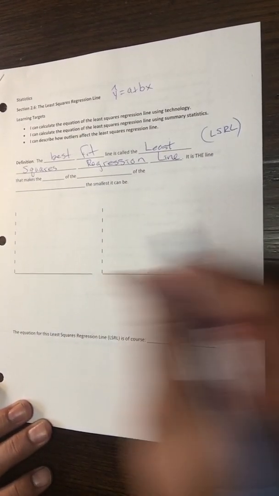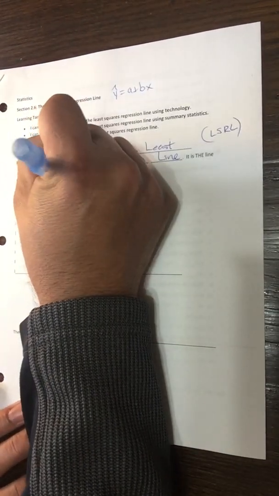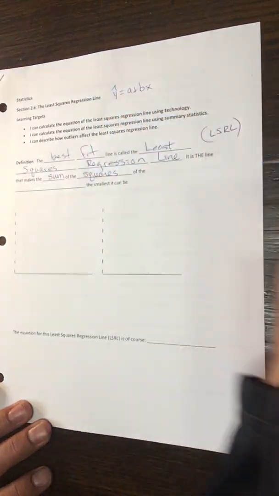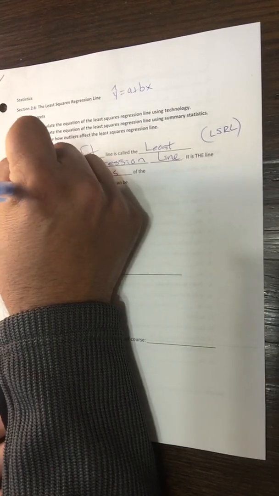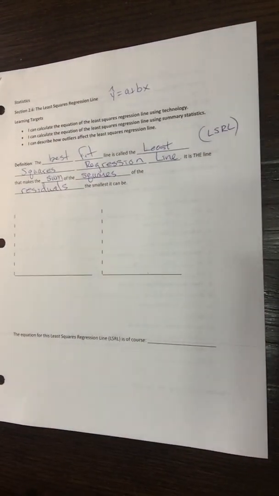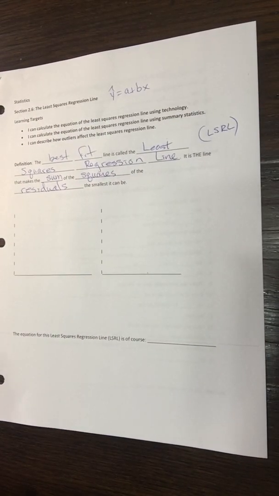It is the line that makes the sum of the squares of the residuals the smallest it can be. Now, what does that mean? The sum of the squares of the residuals.